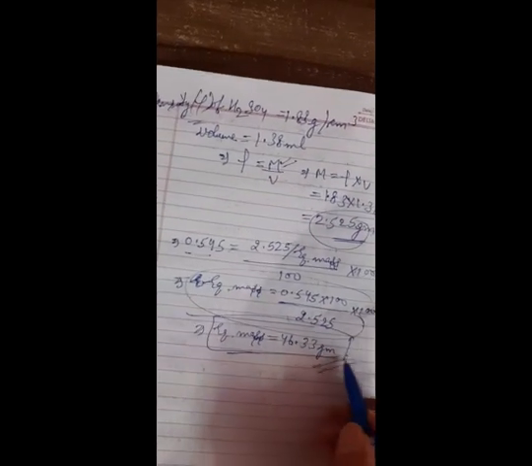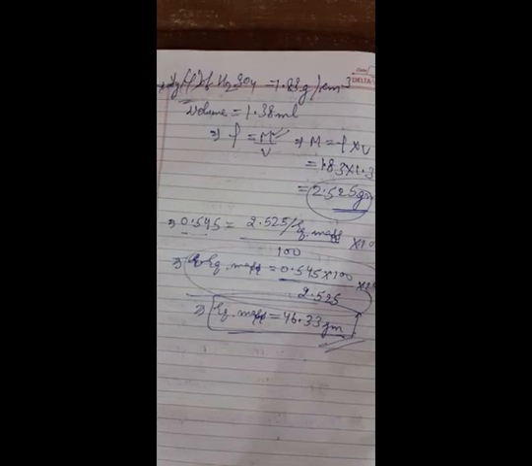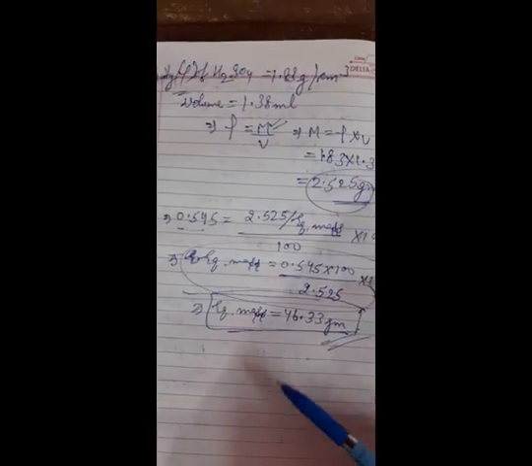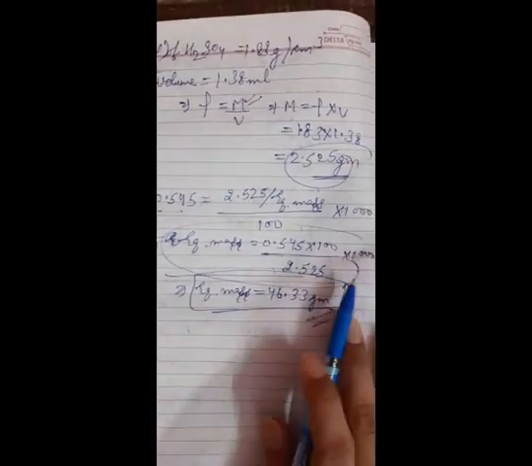Hence, this was the required result of this experiment. As here we have calculated the equivalent mass of the given acid by the method of neutralization, hence the experiment is completed.